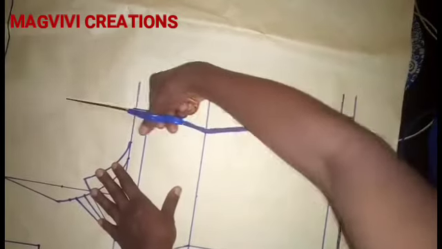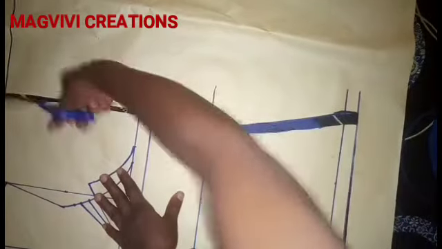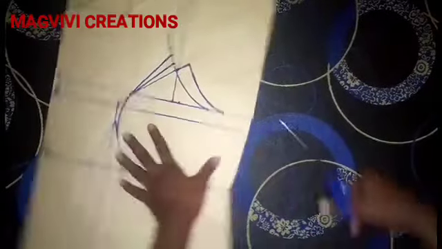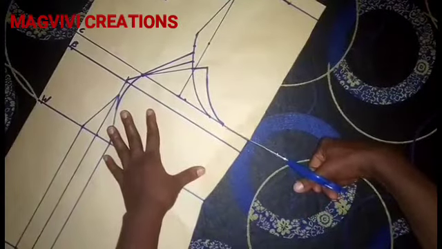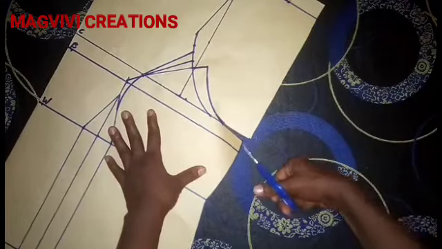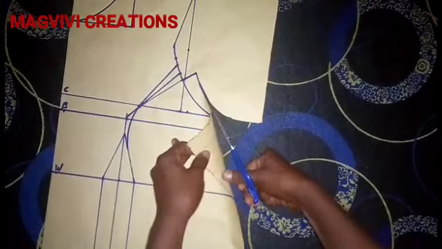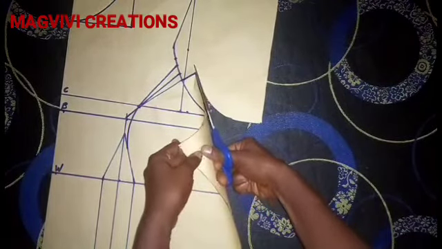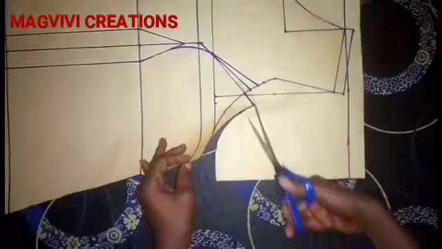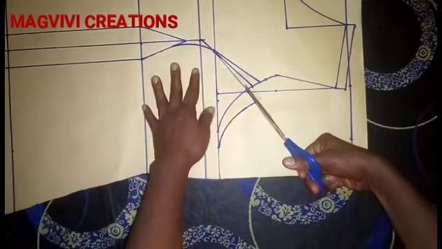Just cut out this one. Then we cut like this. And go this way.